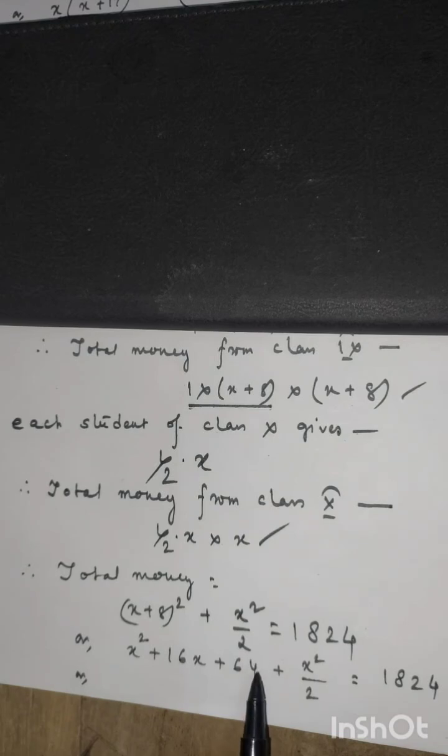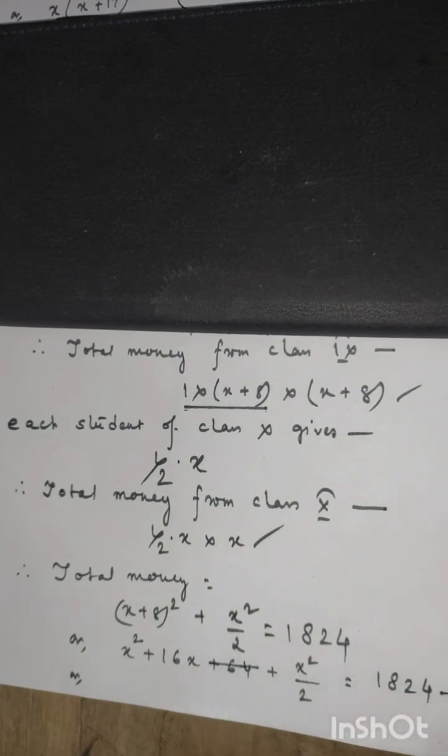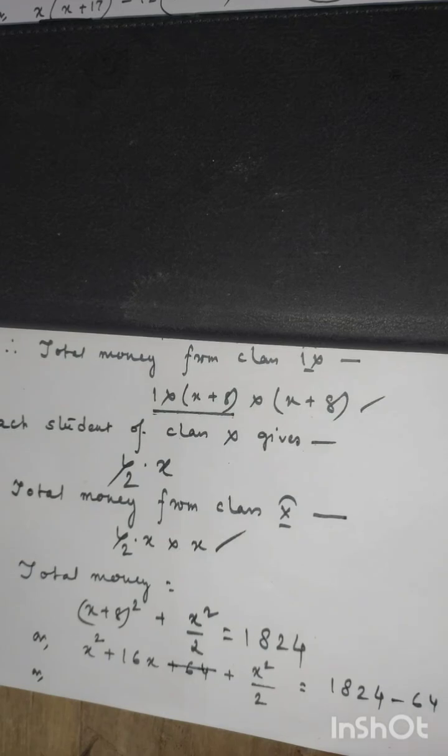We are taking 64 to the right side, so it becomes minus 64.